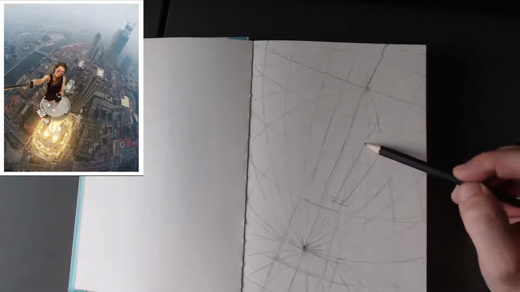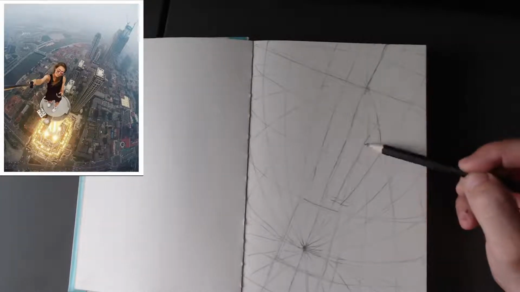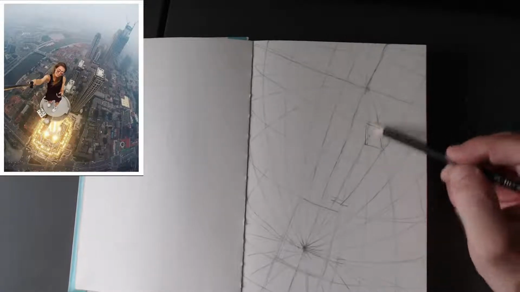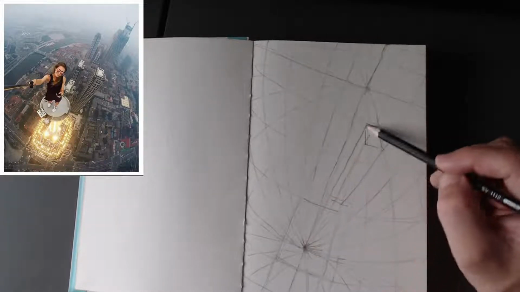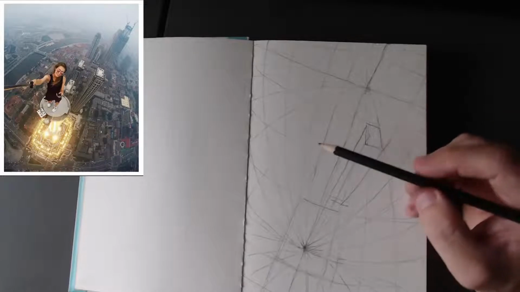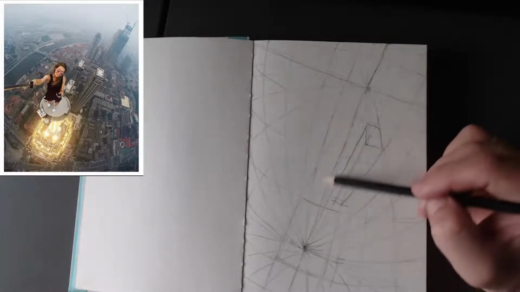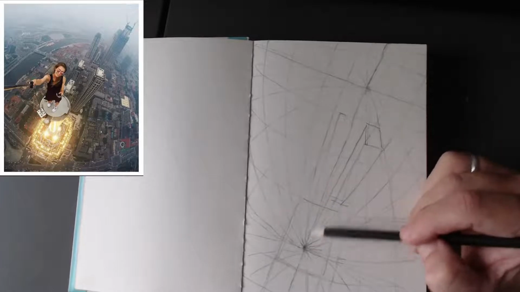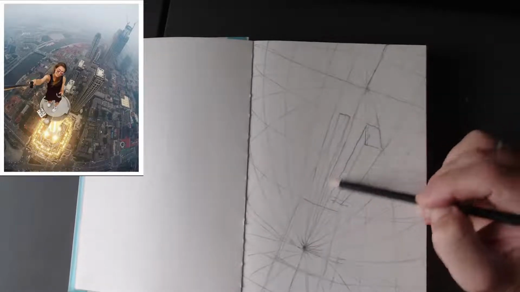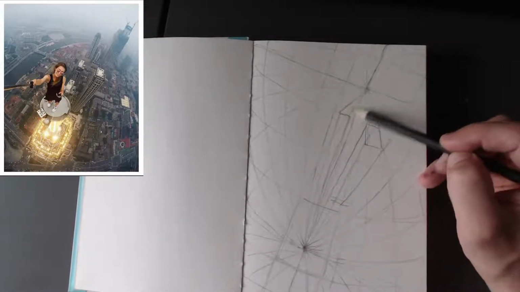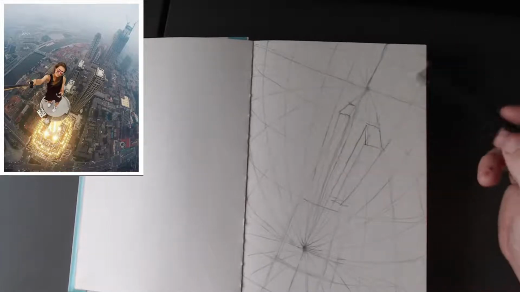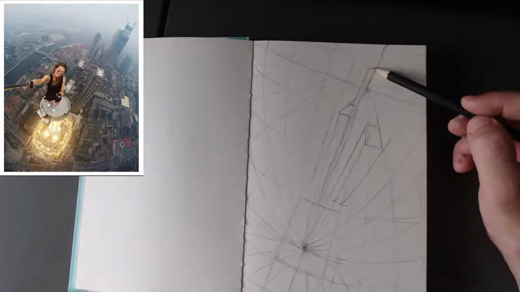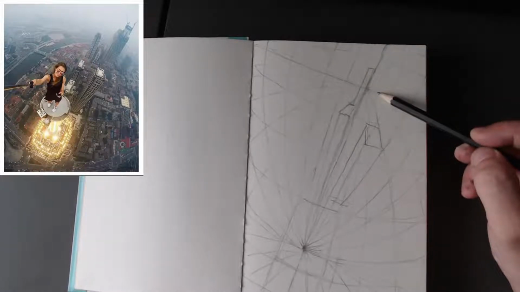So we have this building here. We have some kind of this building here. We have some towers here behind.